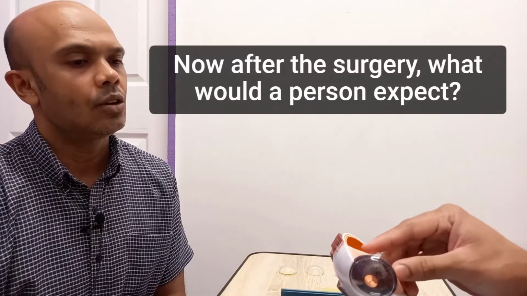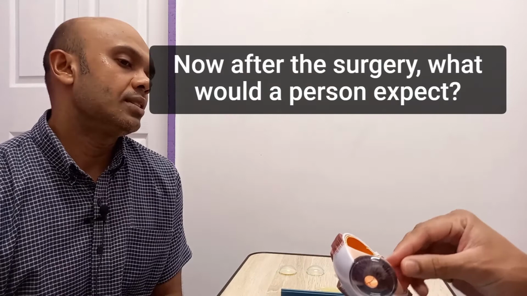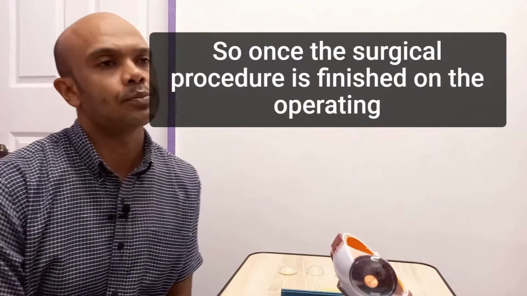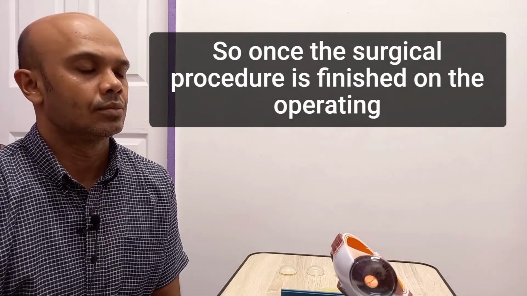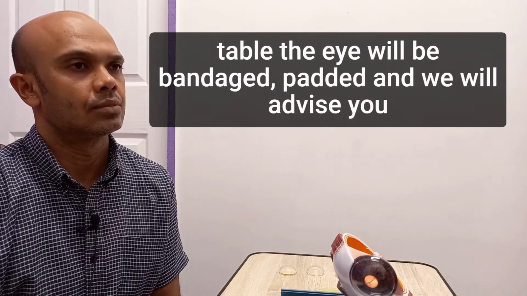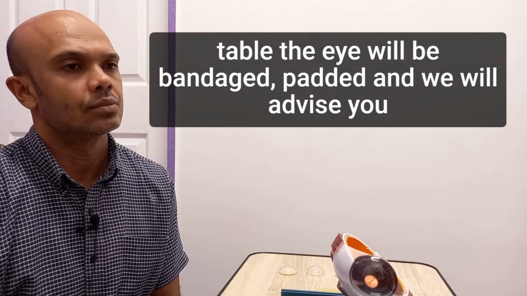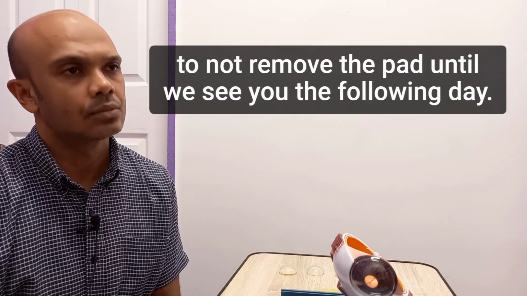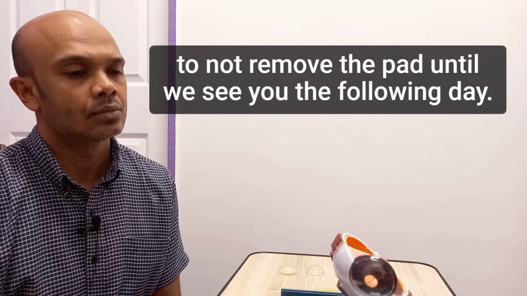Okay. Now, after the surgery, what would a person expect? Would you have a bandage over the eye, drops? Just walk us through that. Once the surgical procedure is finished, on the operating table, the eye will be bandaged and padded, and we will advise you to not remove the pad until we see you the following day.